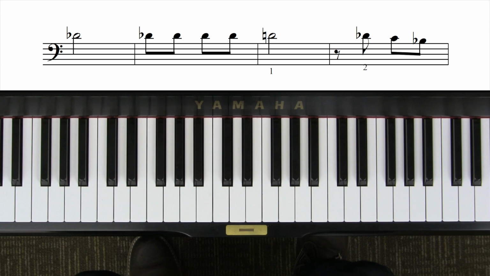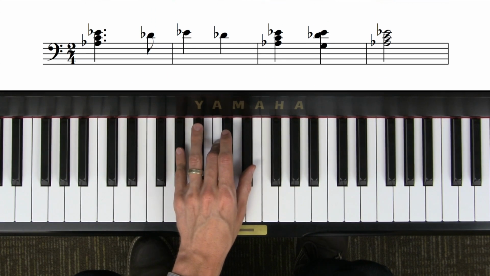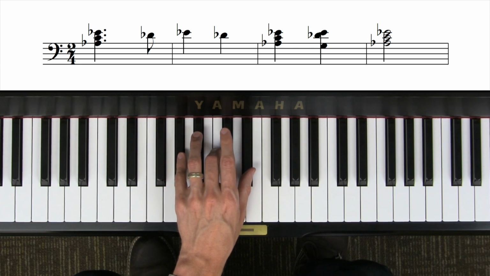All right, now I'm going to play the left hand for the entire piece while counting the beat out loud. You can just listen if you like, or if you feel ready, you can try playing along.